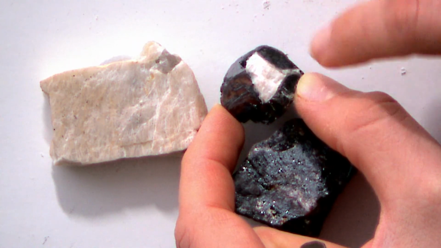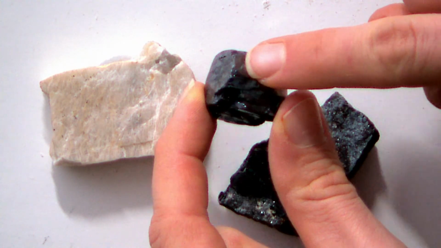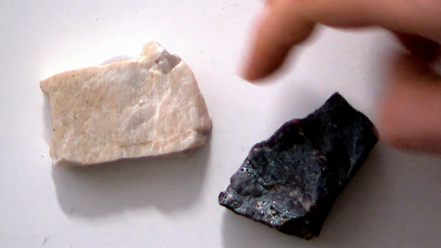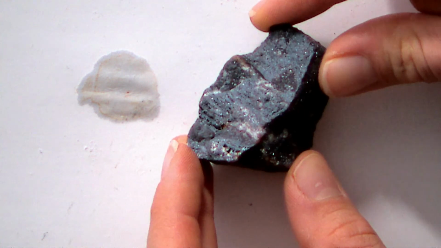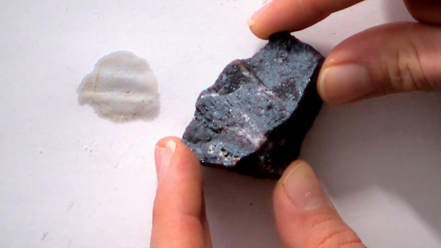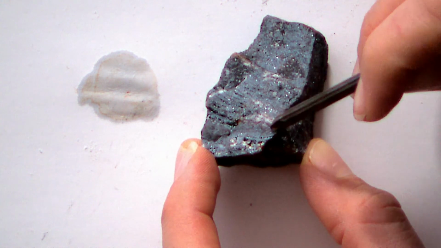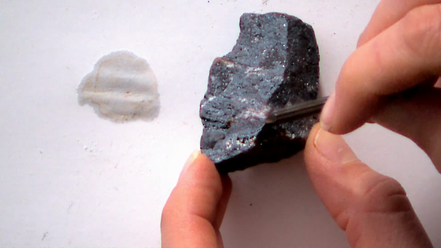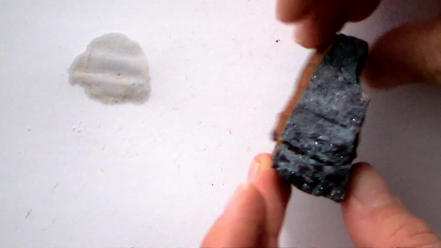When you're doing your hardness, do not test this white mineral. Test the side that does not have any indication of having an inclusion. Finally, you see in this sample of hematite, we have these white inclusions in it. Make sure that you're testing along another side, not where that inclusion is, in order to correctly identify this mineral.